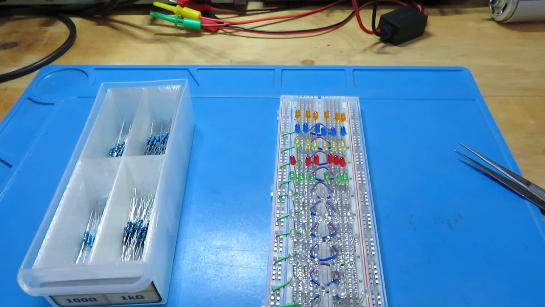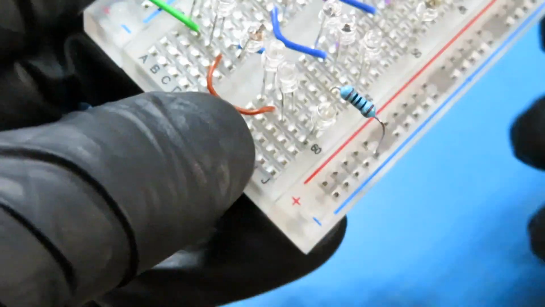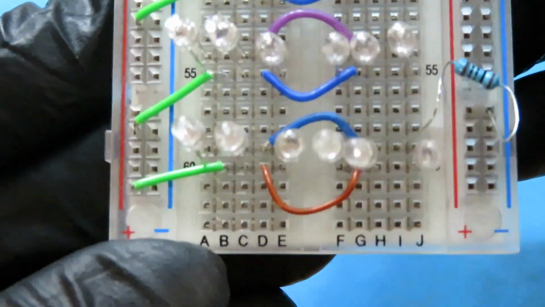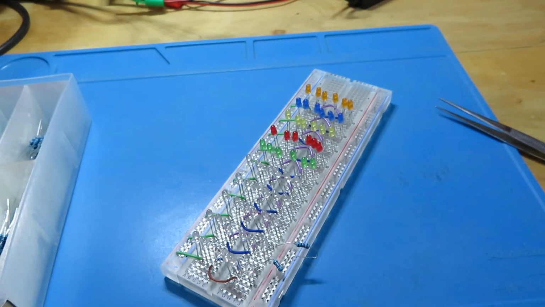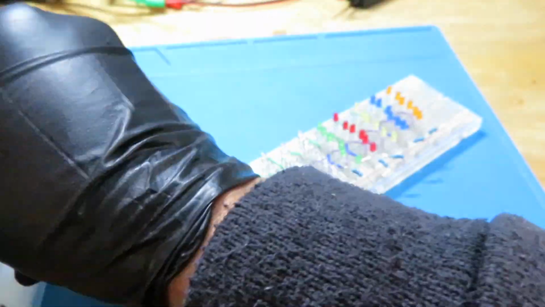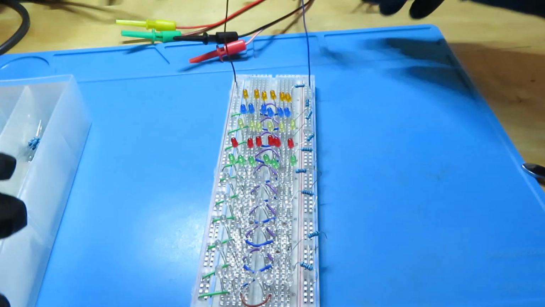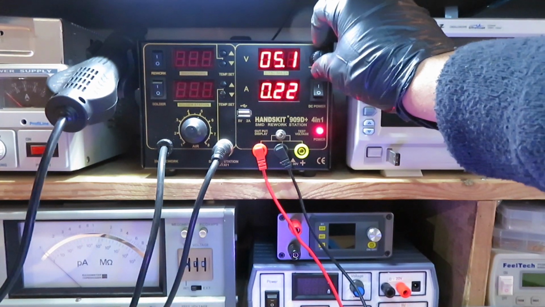We will be using 5 volts as a power supply. Now let's power it up and see if everything works fine.